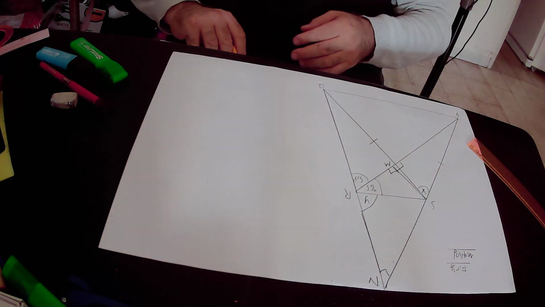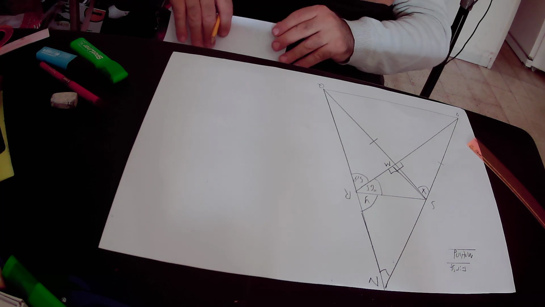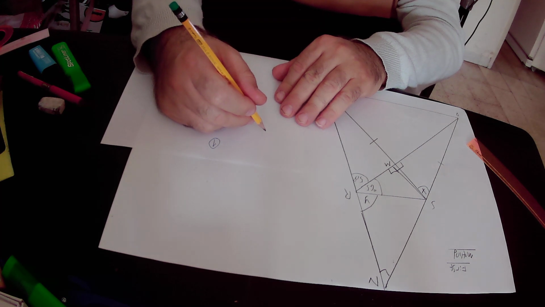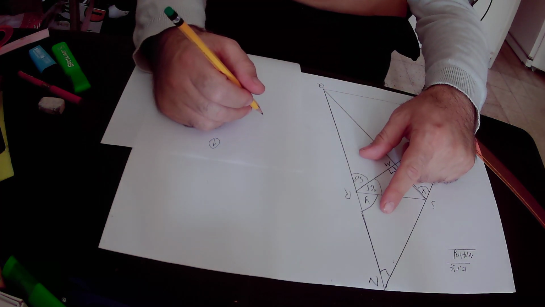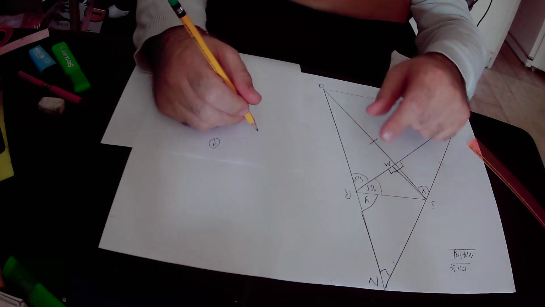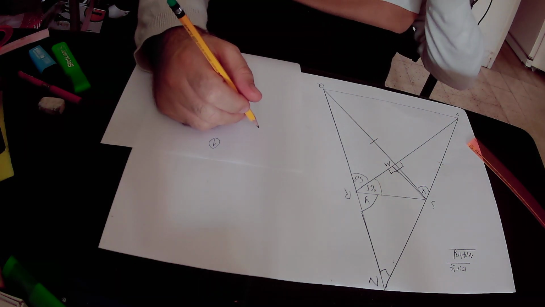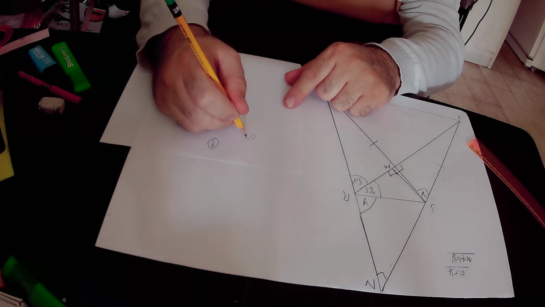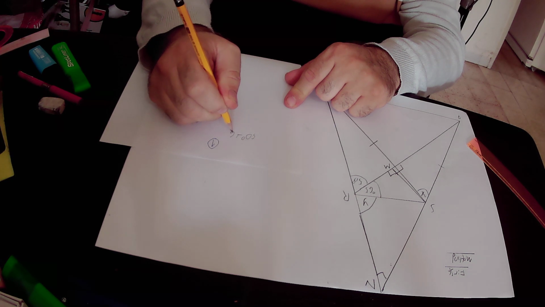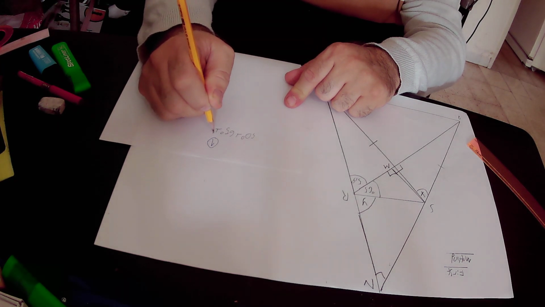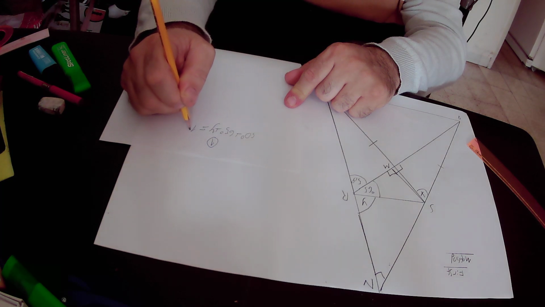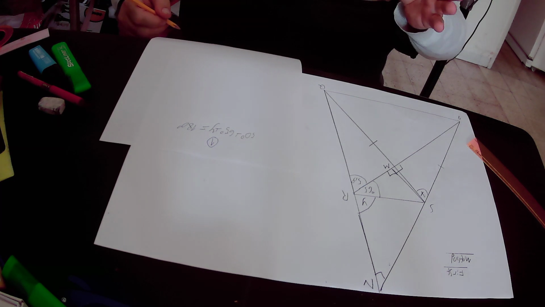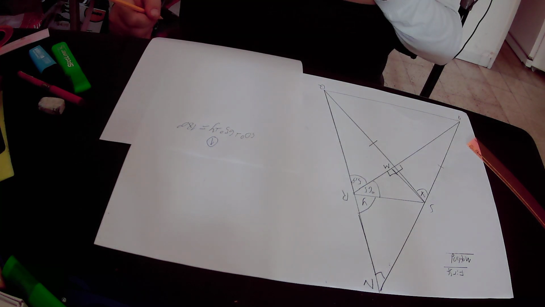So we can write down that 50 degrees plus 65 degrees plus the size of angle y must be equal to 180 degrees, according to the rule that the sum of the angles on one side of a straight line equals 180 degrees.